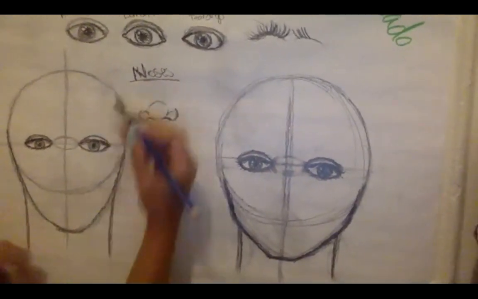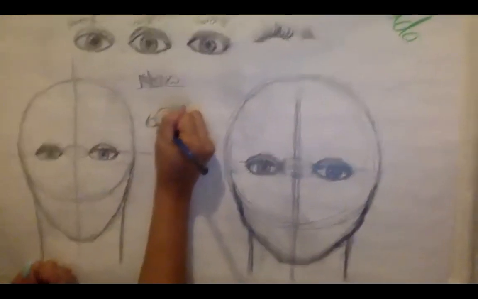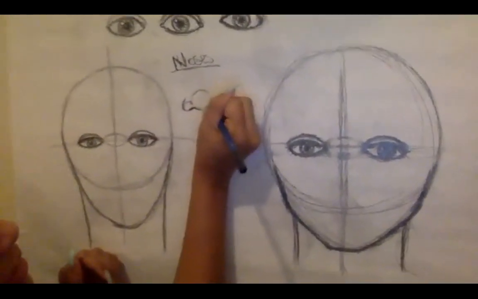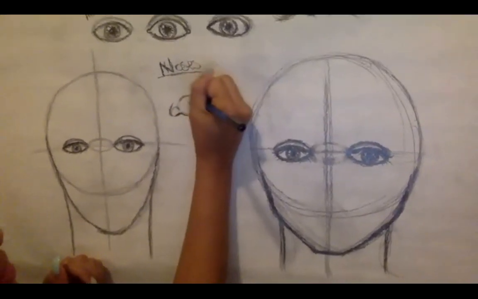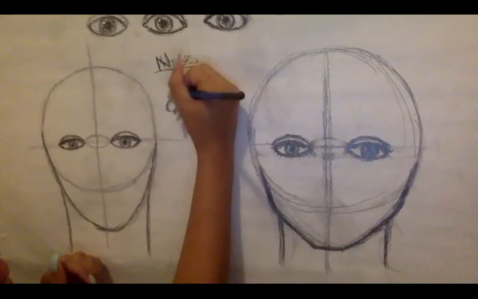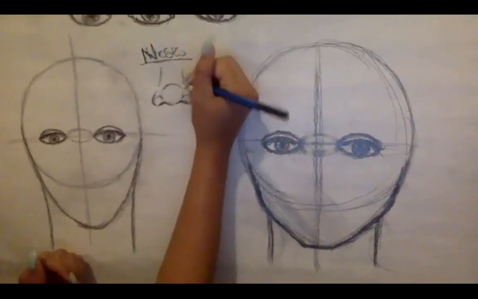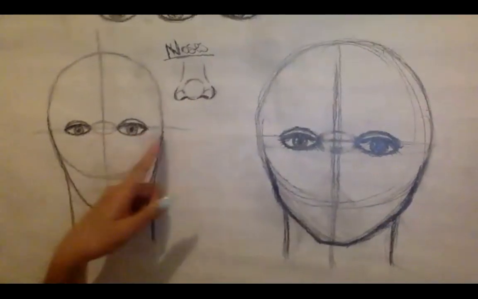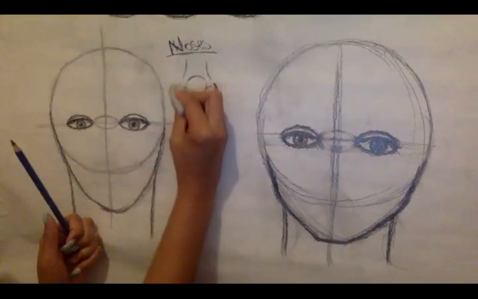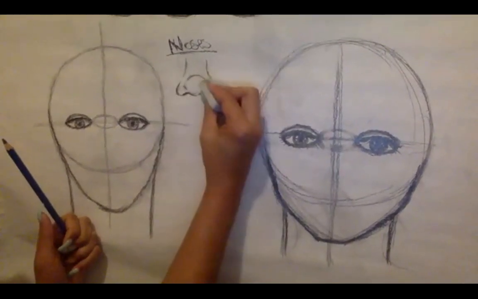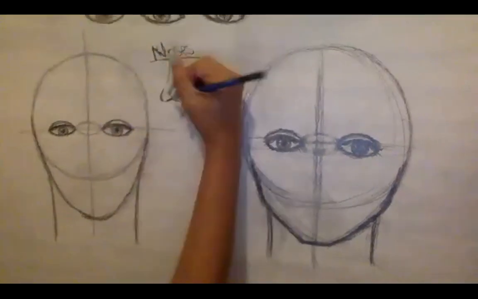Okay, so oh, I had the wrong side of the pencil. All right, so we curve. Okay, this is maybe like a light line, and then we have the bridge of our nose. Okay, so that's the first part of our nose. Oh, I gotta erase that. We don't need that anymore. All right, so this is a pretty standard kind of nose.